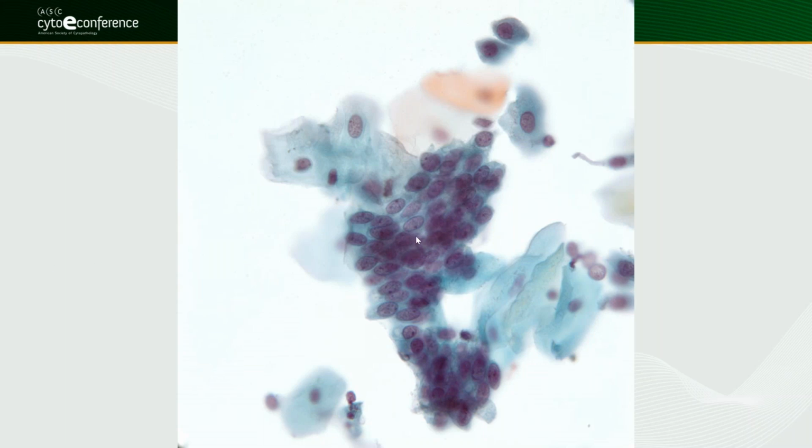It's more crowded, but they still have little nucleoli, and there may be a little acinar structure here. So there is some architectural atypia and some hyperchromasia, but overall it's not too bad. So this can be put in the atypical NOS category.